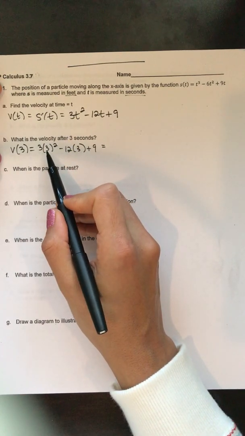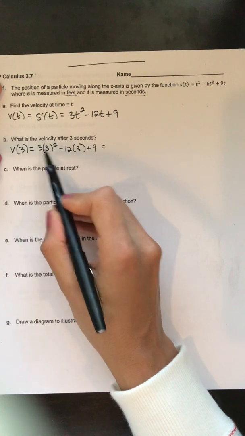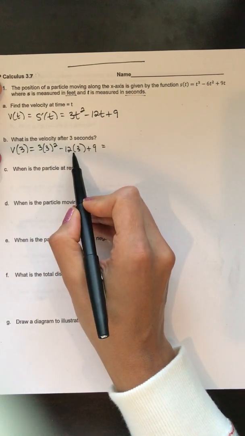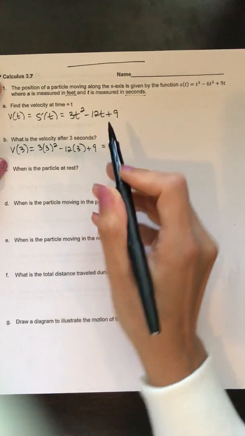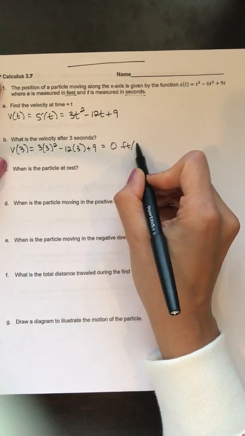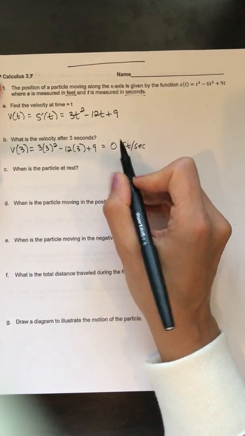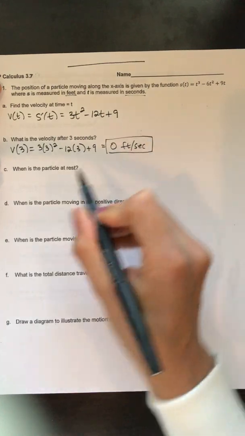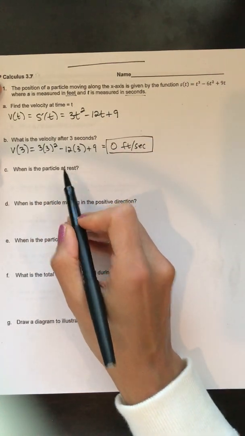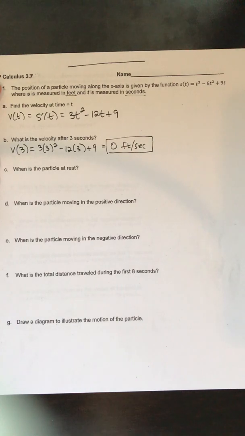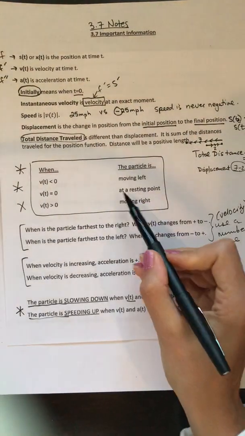That is 27 minus 36. Negative 9. Oh, that's 0. And you need units because it is a rate. Okay? When is the particle at rest? Remember, on the notes, when is the particle at rest?